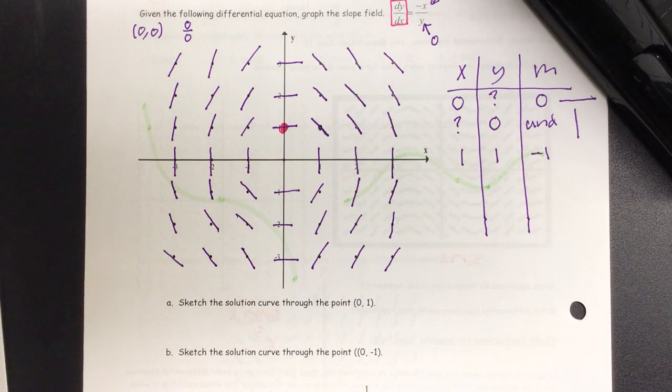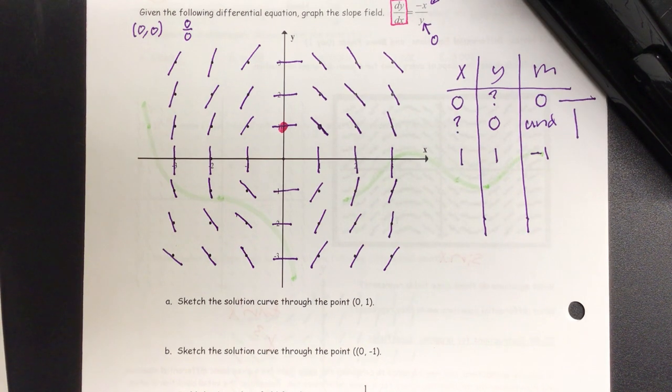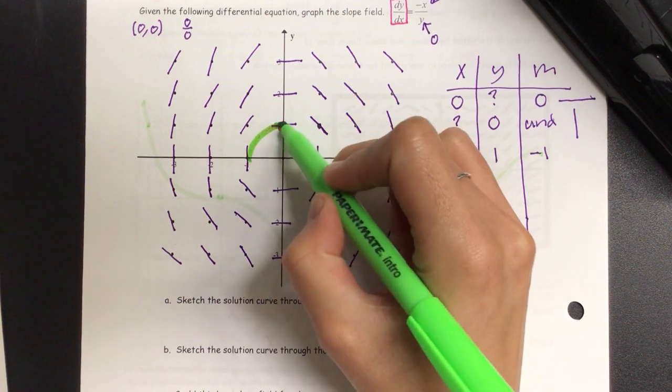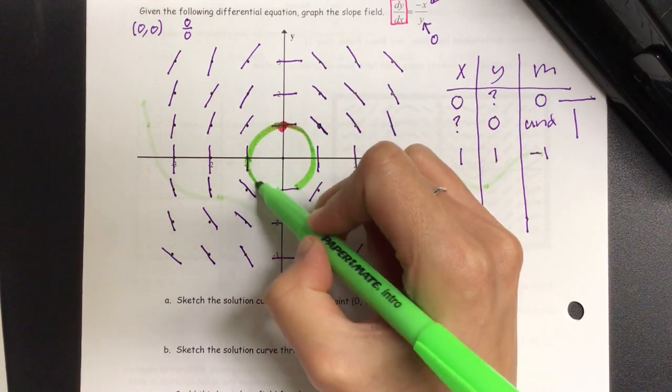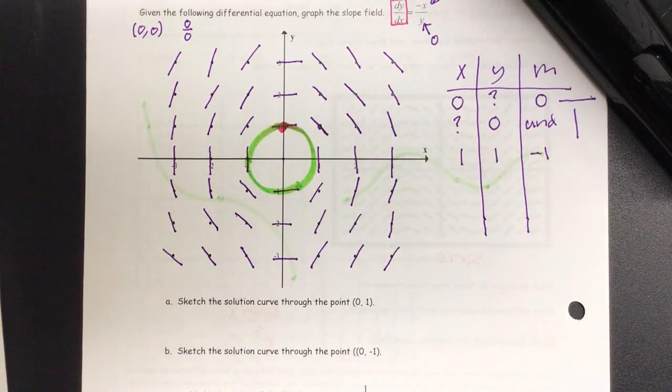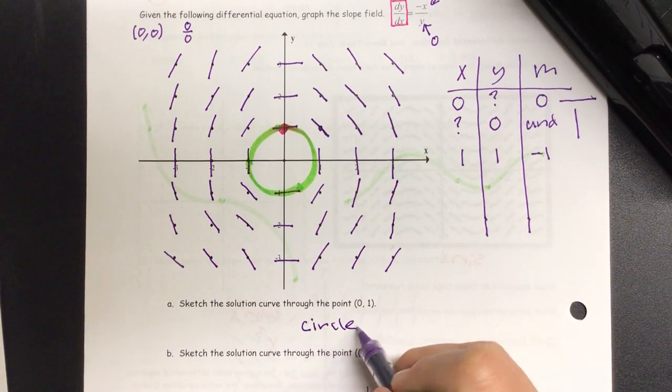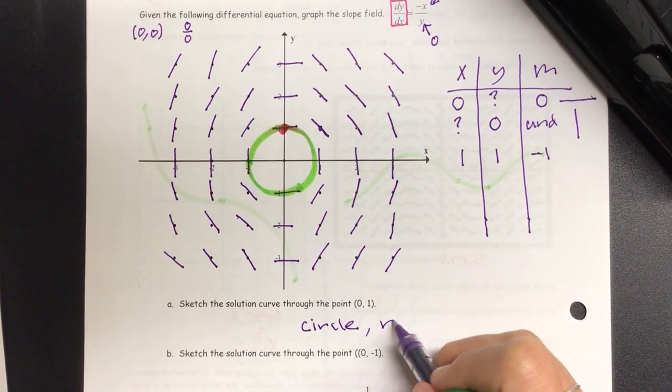If I were to go along the slope field and make it include (0, 1), it's going to be closer and closer to a shape of a circle. It doesn't mean that's the only spot I can make a circle. I can make a circle wherever I want. So let's write on the bottom, it is a circle. What is the radius of the circle that I just made? Of 1.